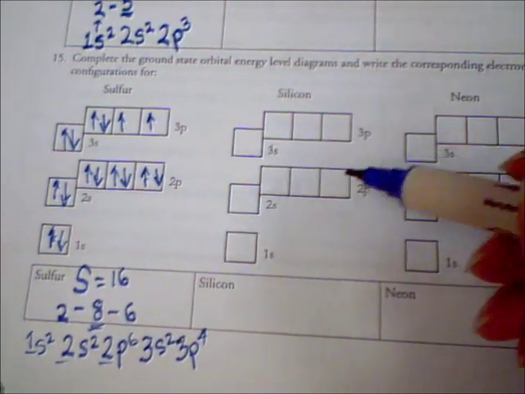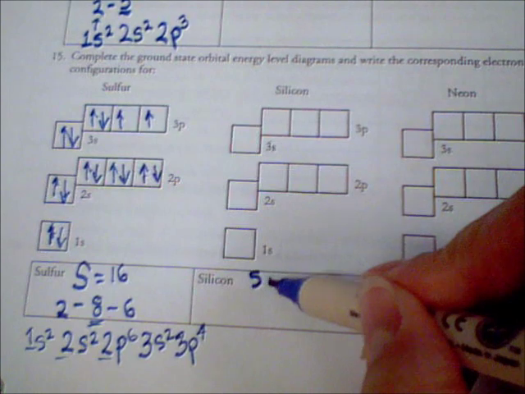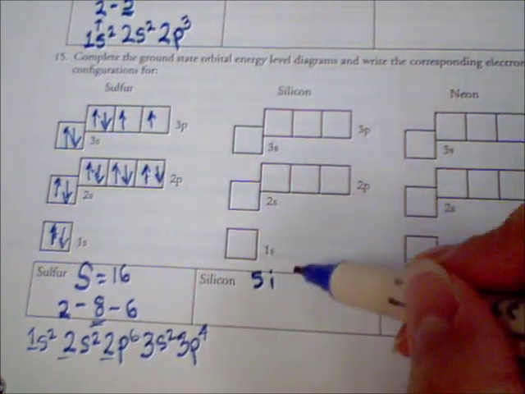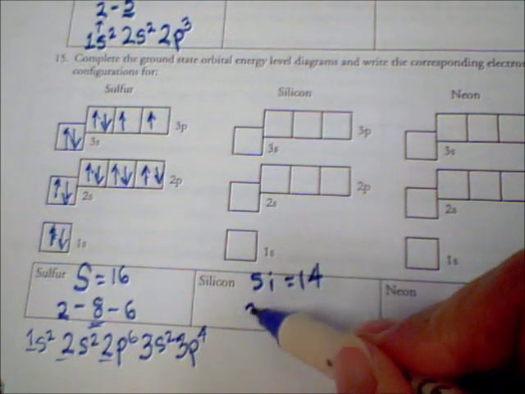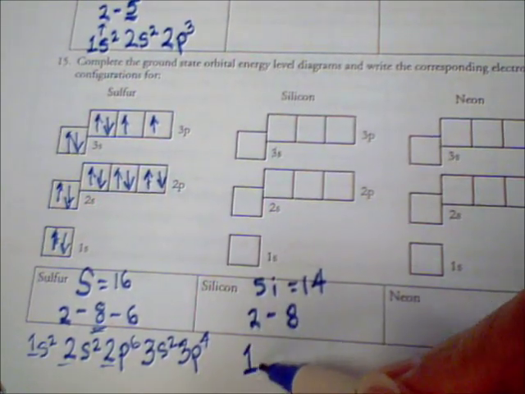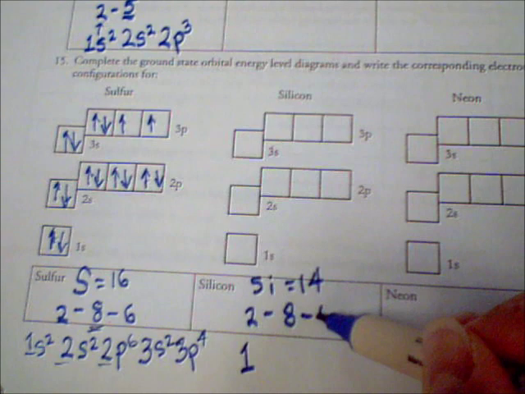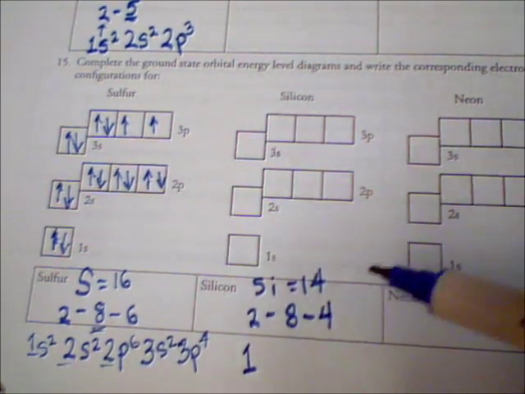Webster. All right, so we start off, we have to look at the reference table and find silicon. It says there's 14 electrons. Okay, so if there's 14 electrons, that means first we do that. So 2, 8, that makes 10, so there's going to be 4 left in the third shell.